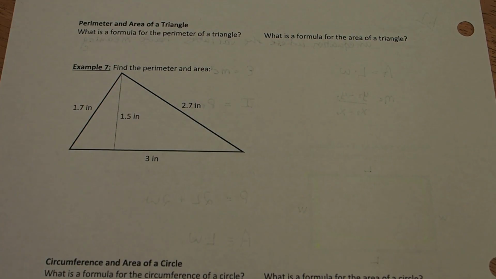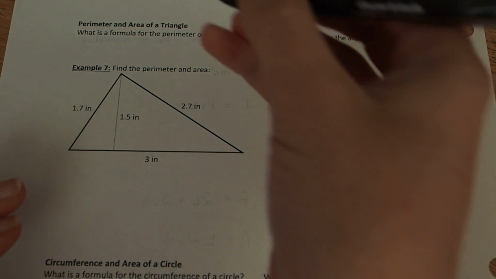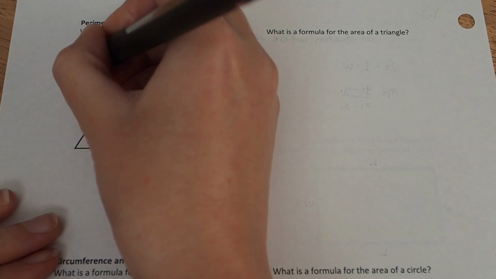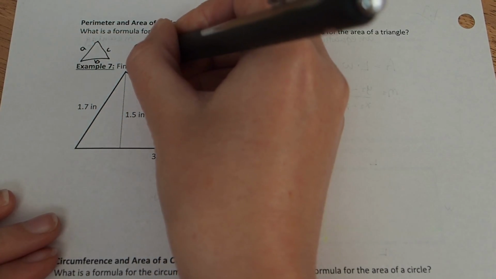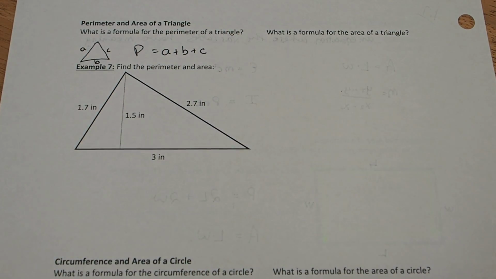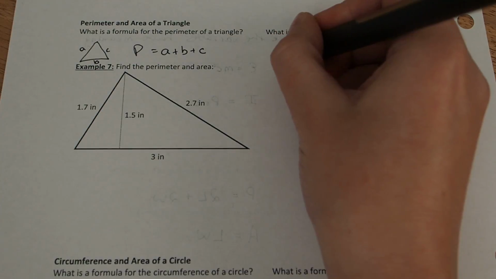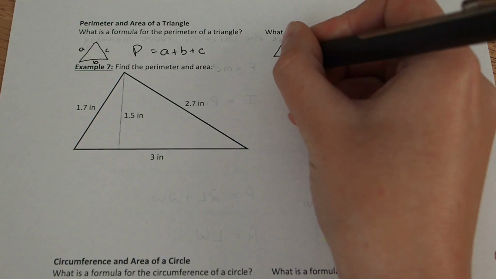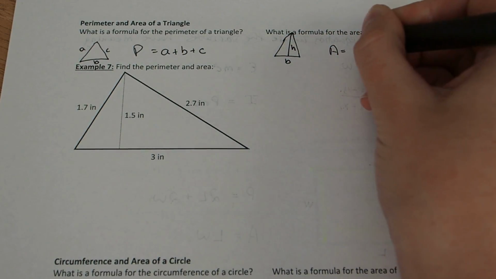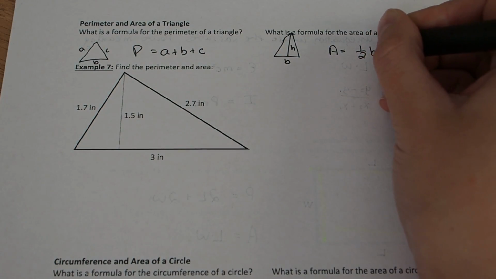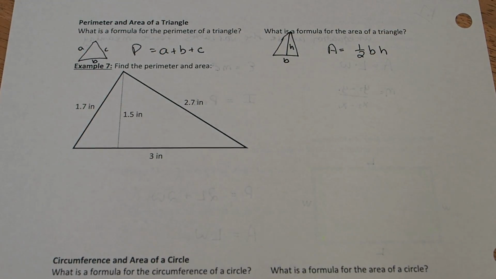The next page, we've got the perimeter and area of a triangle. So if I have a triangle, it has 3 sides. So perimeter, if you're going to go around it, you might label these sides A, B, and C. So the perimeter would just be A plus B plus C. If I wanted to find the area of a triangle, I need to know not just the side lengths, but I need to know the height and the base. The formula for the area of a triangle is 1/2 height times base, right? We usually write them in alphabetical order, so 1/2 base times height.